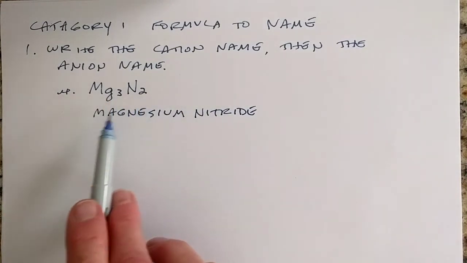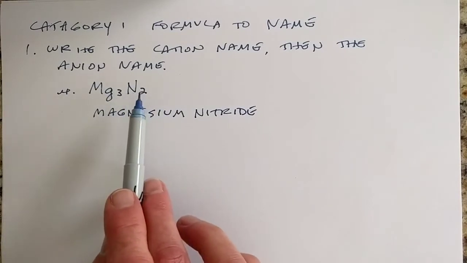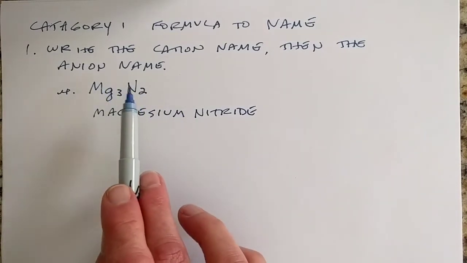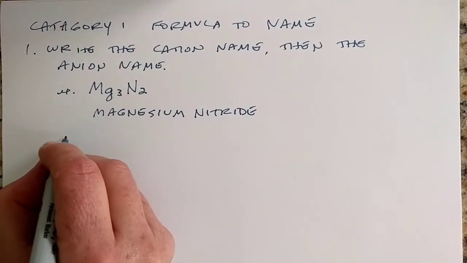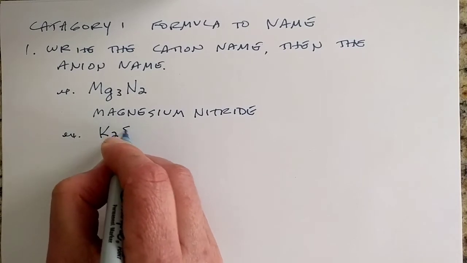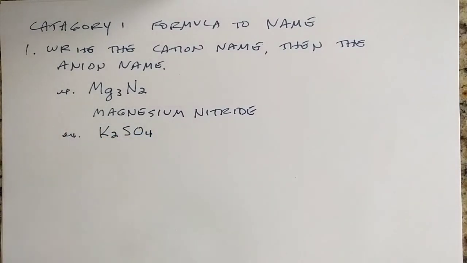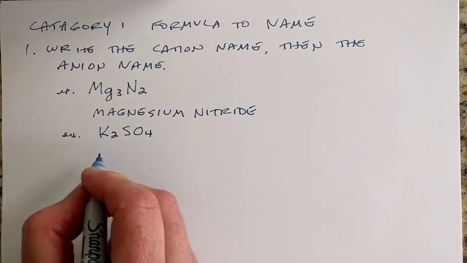We don't have to worry about what the charges are. We don't have to worry about what these subscripts are. All we have to do, magnesium nitride, boom, we're done. All right, let's do another example. If we have K2SO4, all right, so we look at our cation, K, that's for potassium.